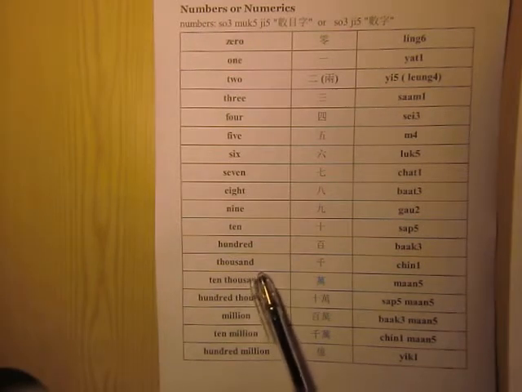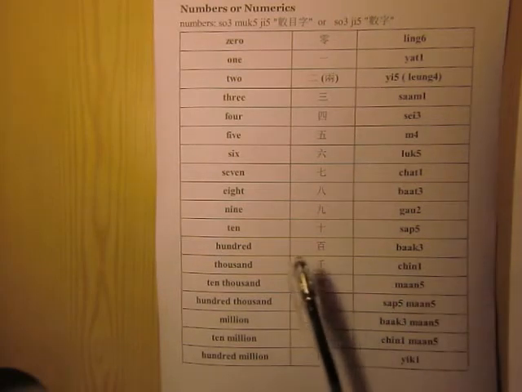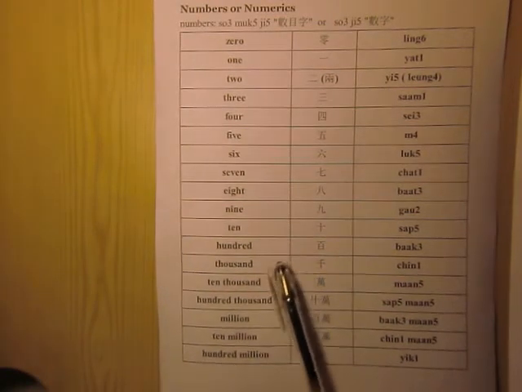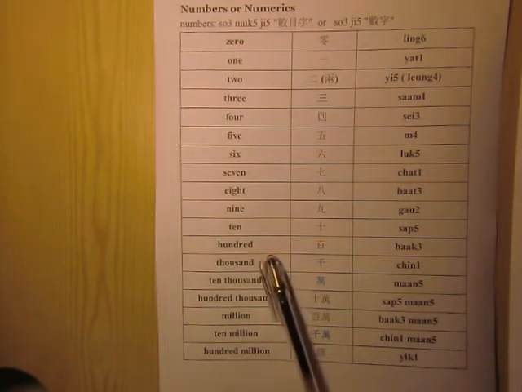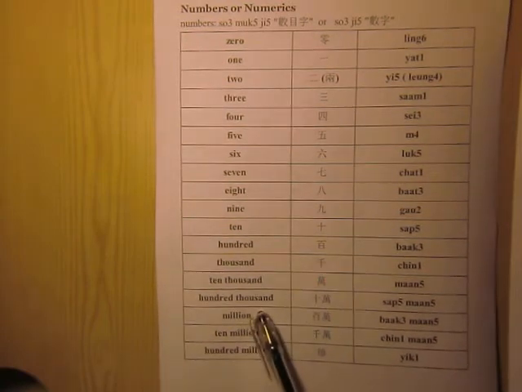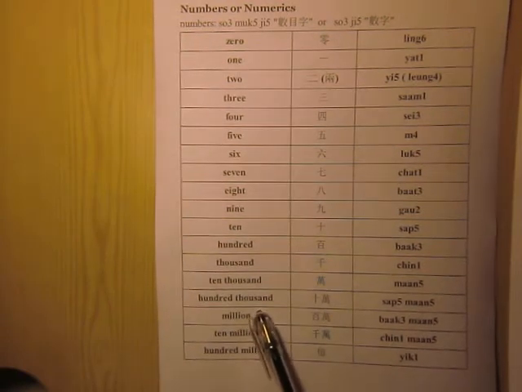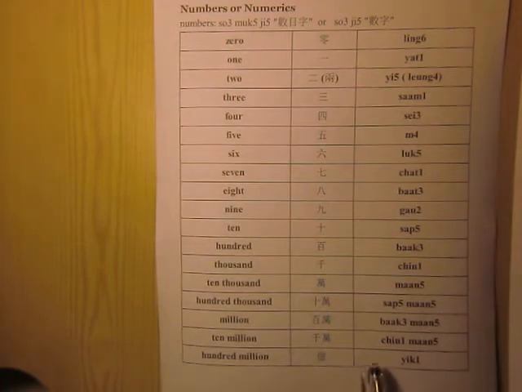The second 4 zeros, we introduce the word yik, which we'll talk about later. This is very different from English, because in English we have thousands, being the first 3 zeros, and then the second 3 zeros we call it million. And then in American English, if you have 9 zeros, we call it billion. All right, so this is the difference between Cantonese and English.